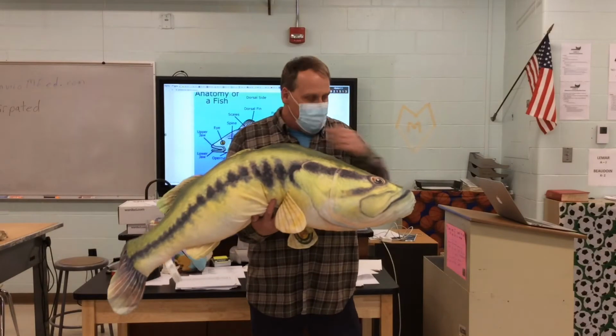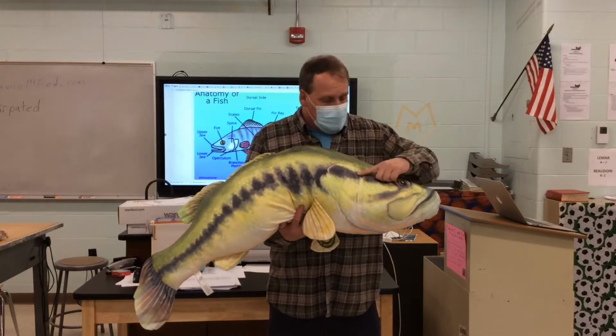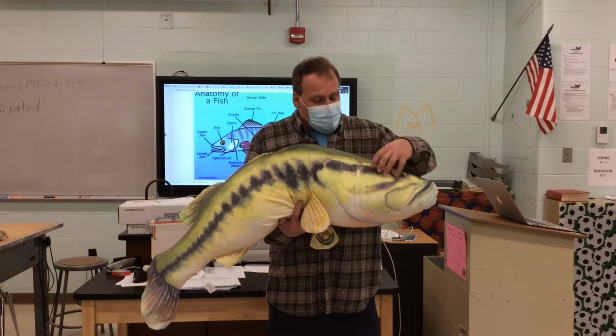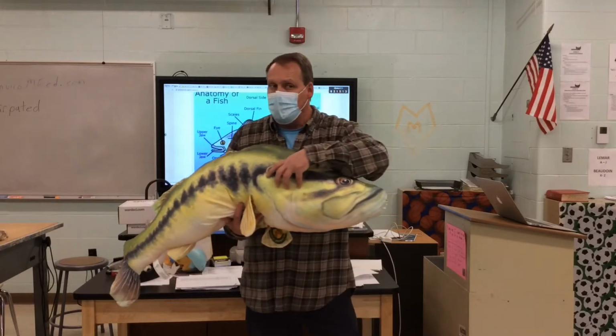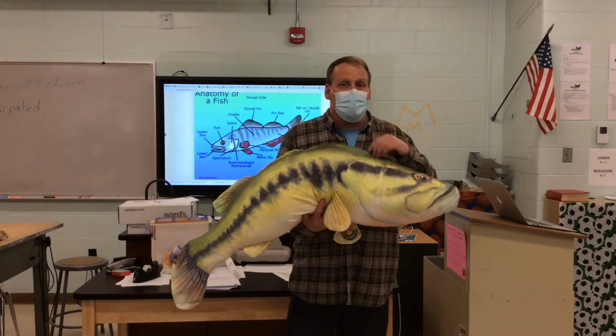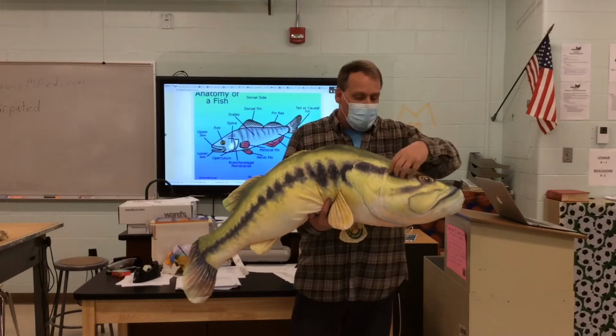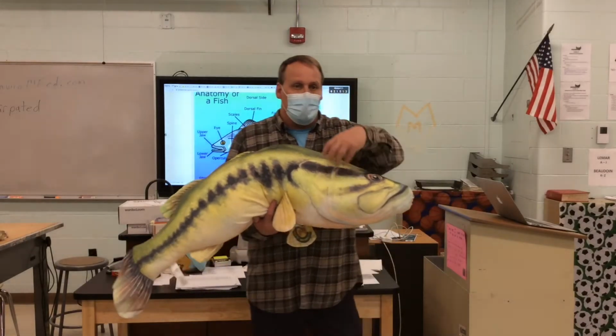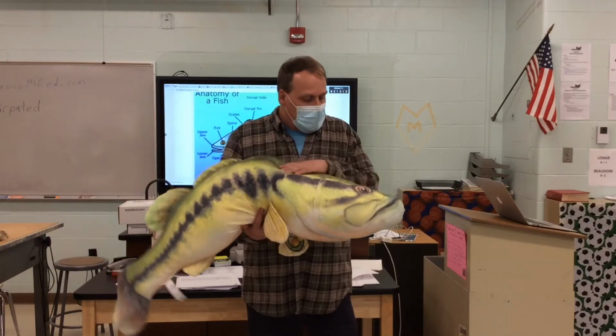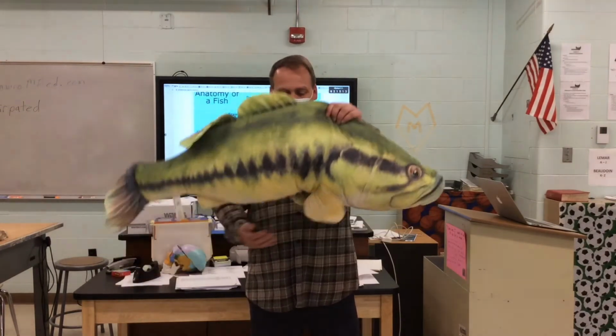So water goes through the fish's mouth and goes out through the gills, and as the water passes over the gills, it gives oxygen to the fish. Water has oxygen dissolved in it, and the fish can remove that dissolved oxygen through their gills. That's why fish don't have lungs. Right? Very good. So those are the major pieces of fish anatomy.